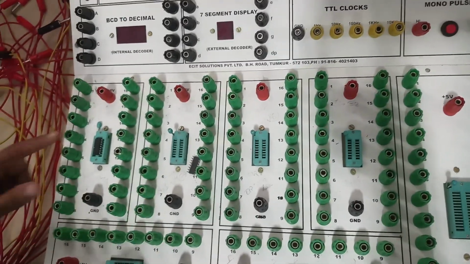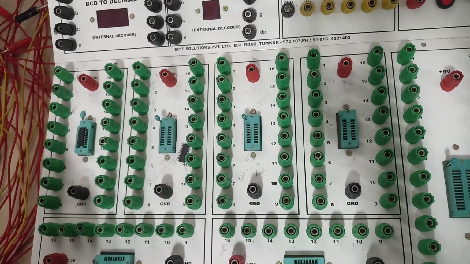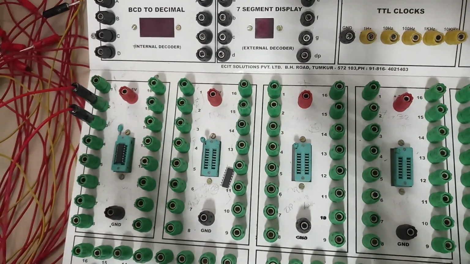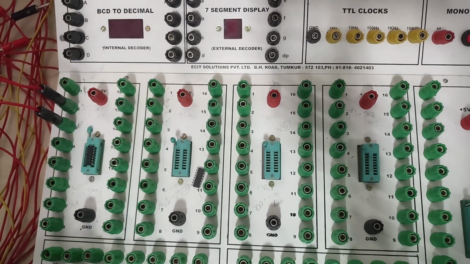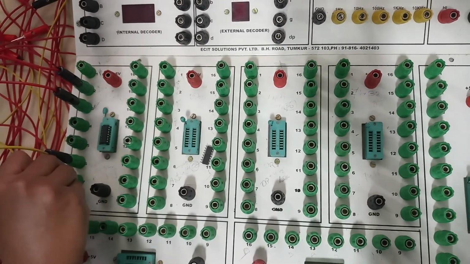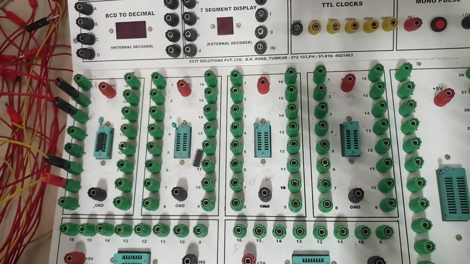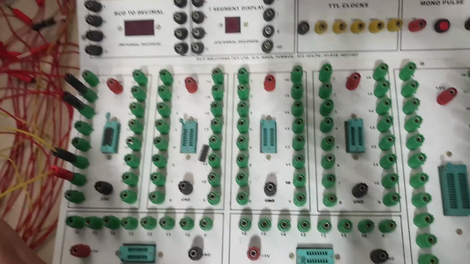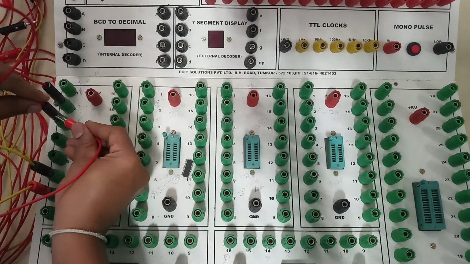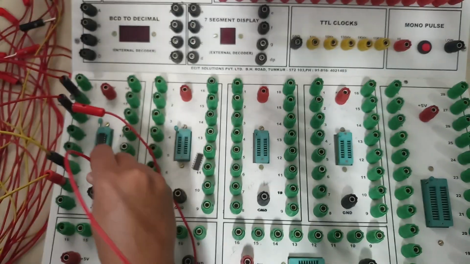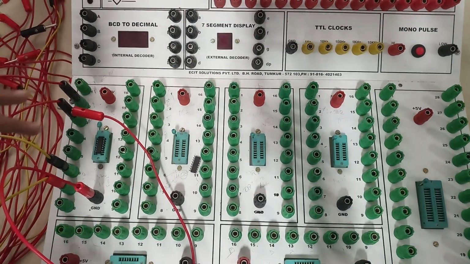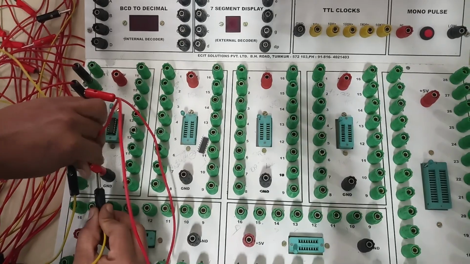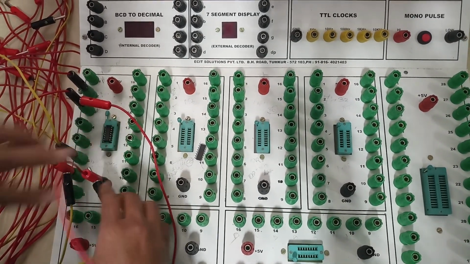First we'll do the connection for the decade counter. As I told, pin numbers 2 and 3 are set inputs, and pin numbers 6 and 7 are clear inputs. These should be held at low voltage to make this IC work as a decade counter, hence we have to connect them to ground. Just short 2 and 3, 6 and 7, and do the connection to ground. To give low voltage, we connect that to ground.